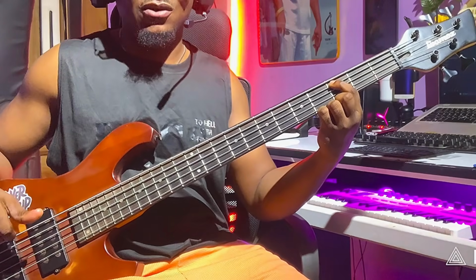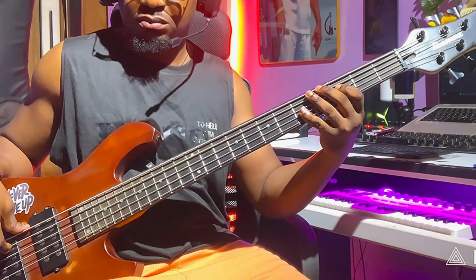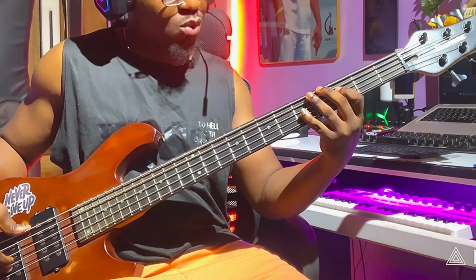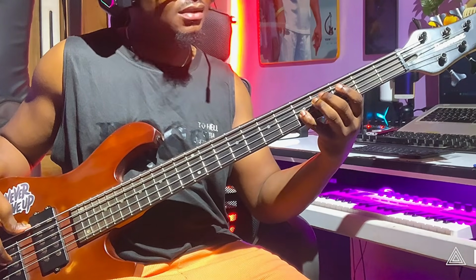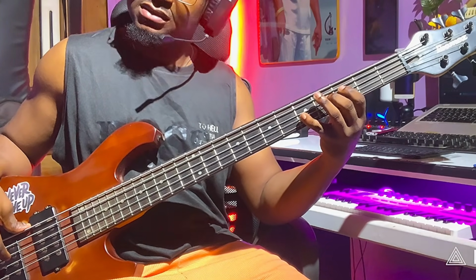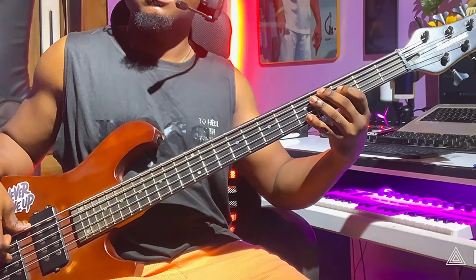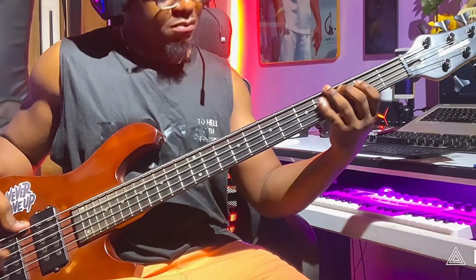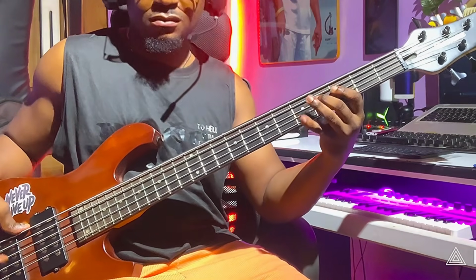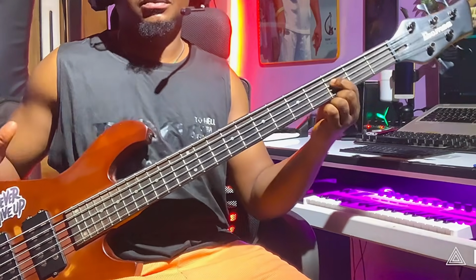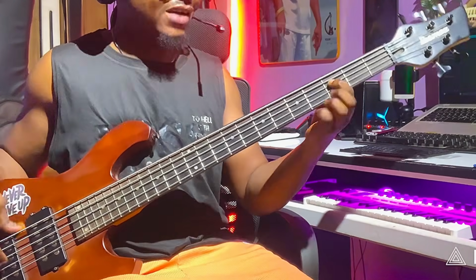Then now you'll be going to the 4, and this is how you do it. So it goes like this: 1 5 1 again, your 5 flat, then 1 again, and 4. That is it. So now you'll be playing the lick on the 4 after you're done with the groove.